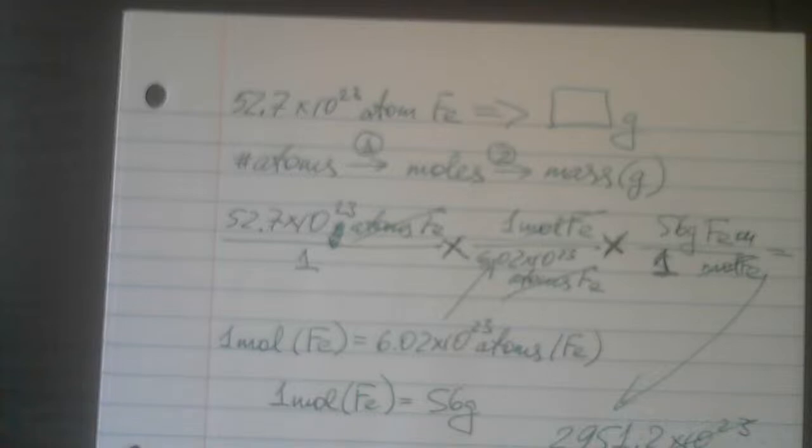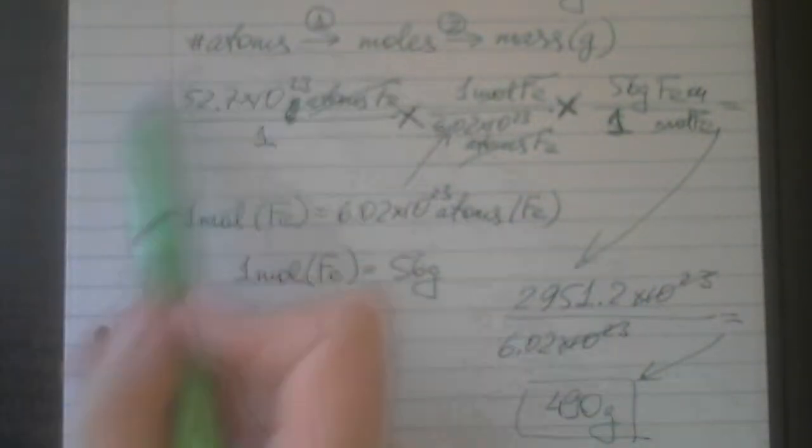So eventually we have to do the final calculation, which shows that our answer is 490 grams. That would be the mass of that initial amount of atoms that we started with.